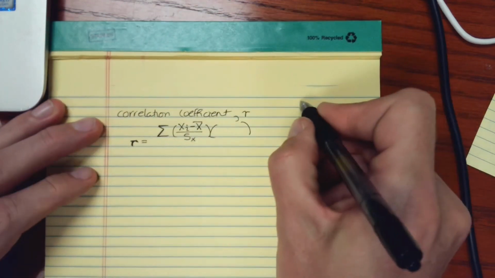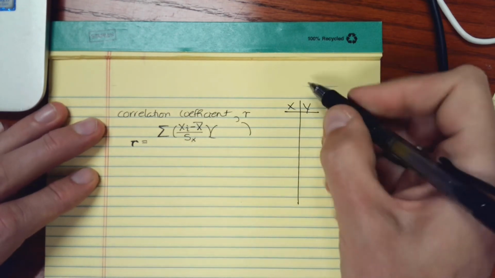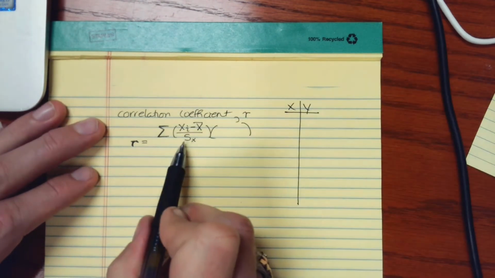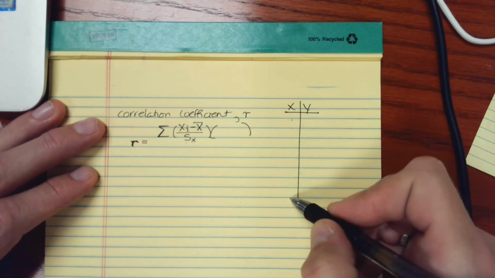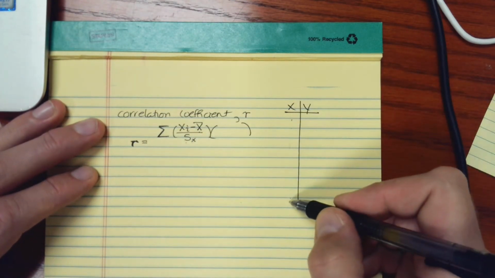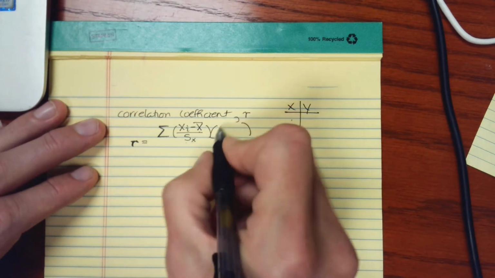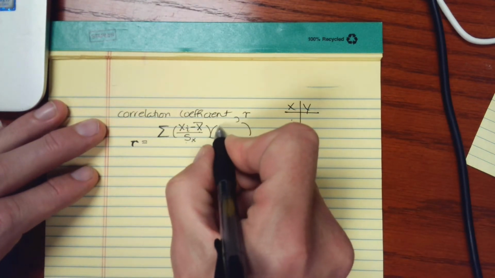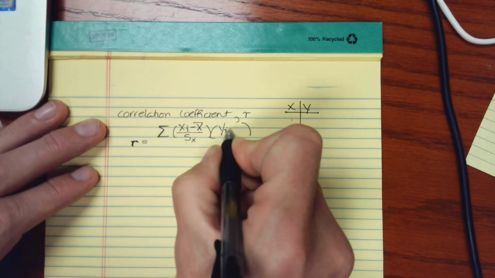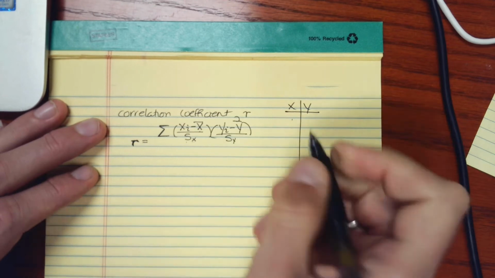Remember that we're starting with two variables, x and y. So this would be just the standard deviation here, and just like x bar is just the mean for these values. In the other factor, I look at the standardized y values. So this is y sub i minus y bar over the standard deviation among the y variables.